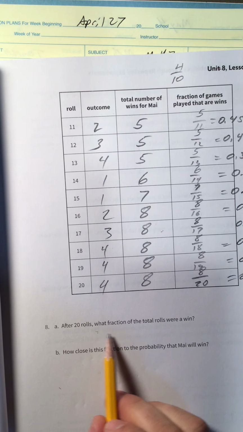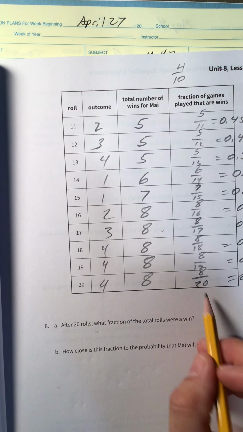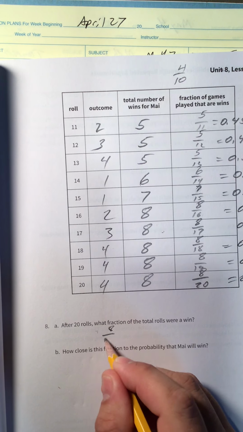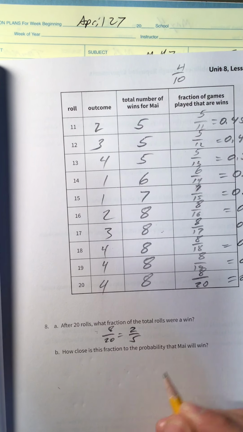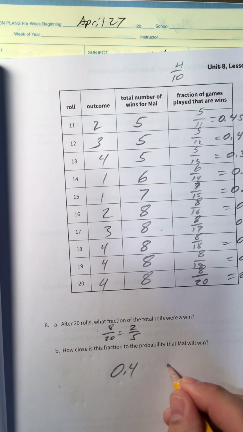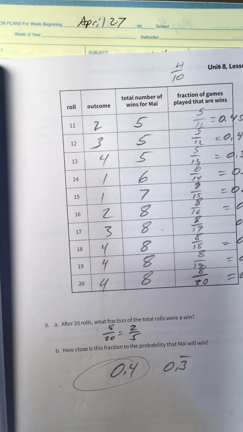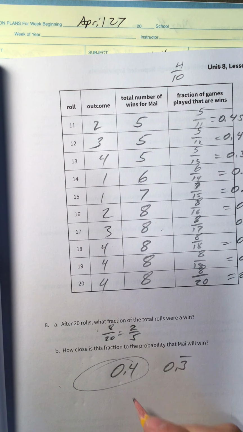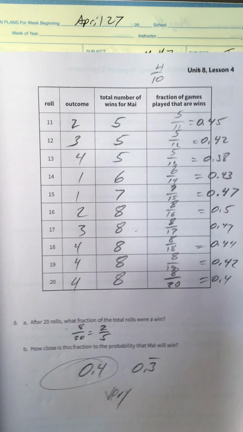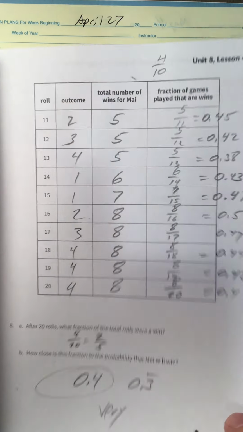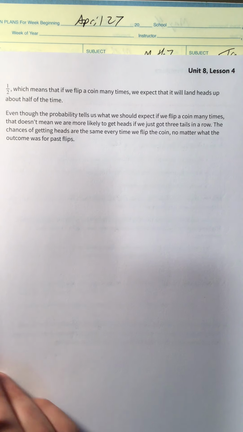Okay, after 20 rolls, what fraction was a win? 8 out of 20, which would reduce to 2/5. How close is it? Well, it's very close again because it was the exact same after 20 as it was after 10. So I'm going to put very. I'm just going to plot those guys with the other ones so you can see how close they are.